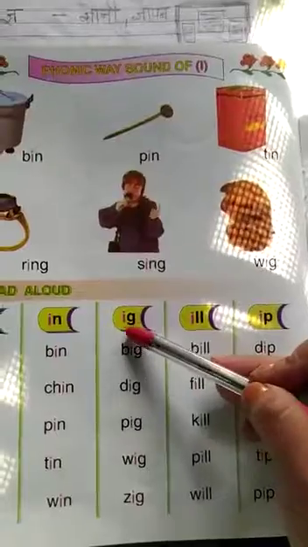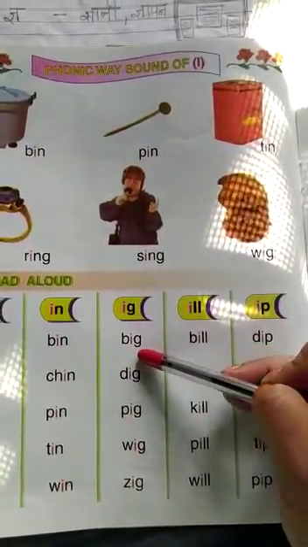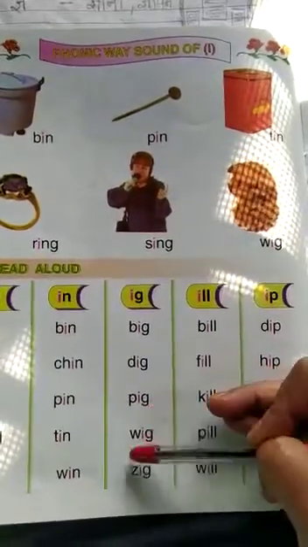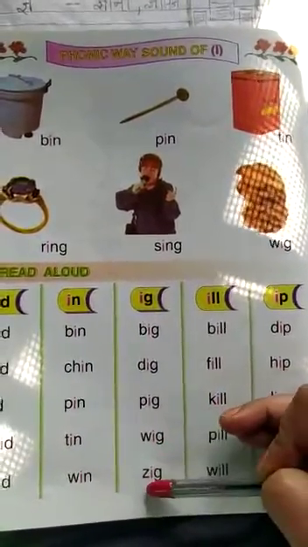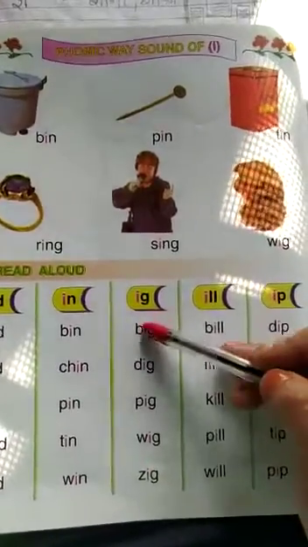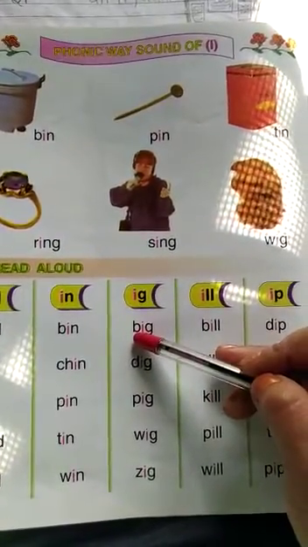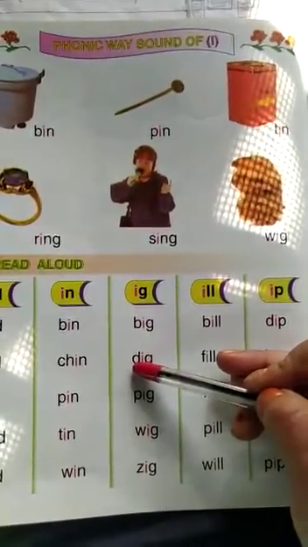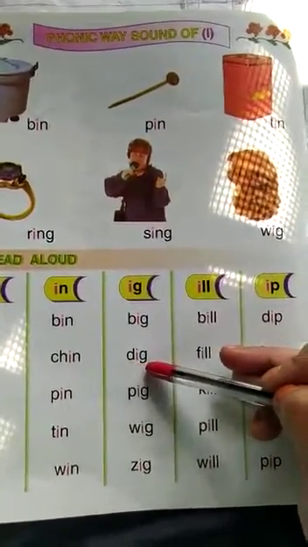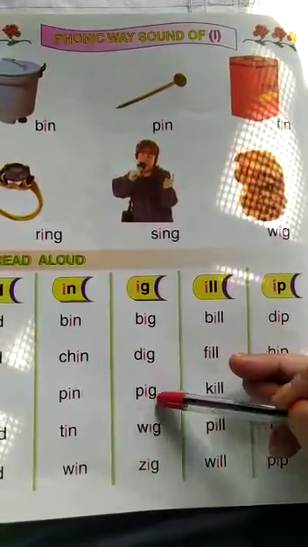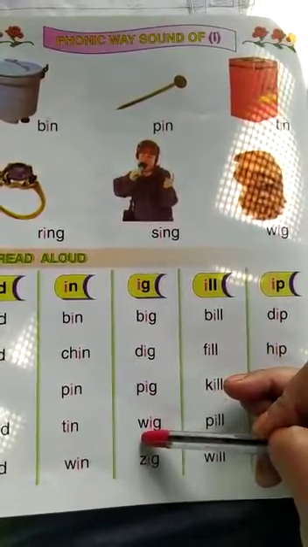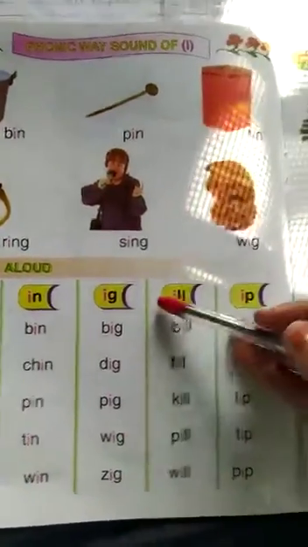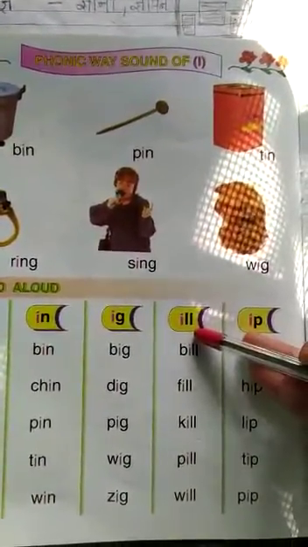So next one is I-G, ig. B-I-G, big. D-I-G, dig. P-I-G, pig. W-I-G, wig. And Z-I-Z, zig. So B says B, B-I-G, big. D says D, D-I-G, dig. P says P, P-I-G, pig. W says V, V-I-G, wig. And Z says Z, Z-I-Z, zig. Right?